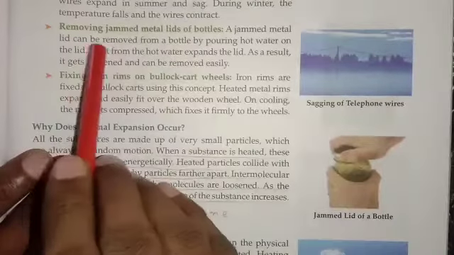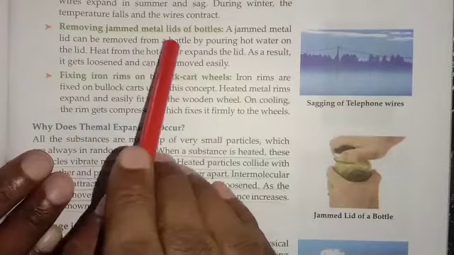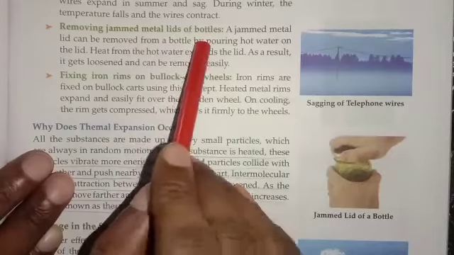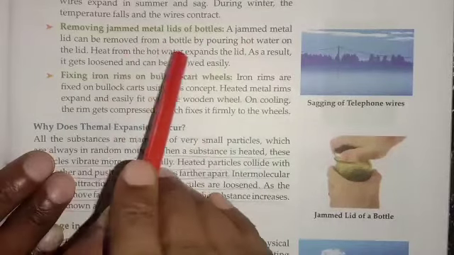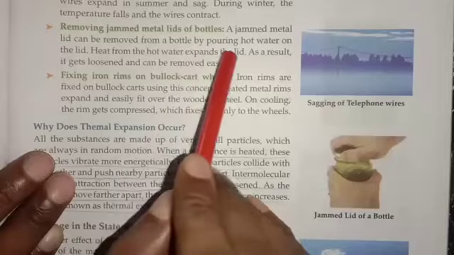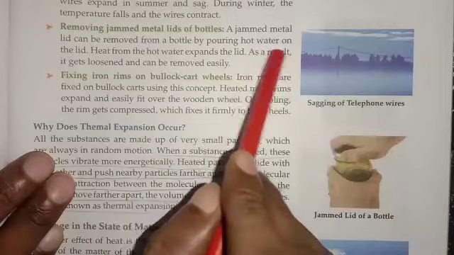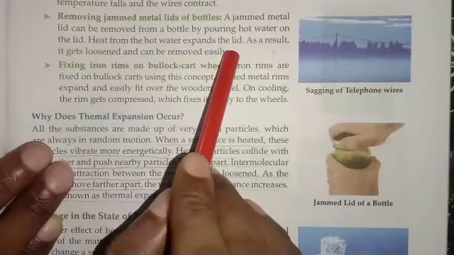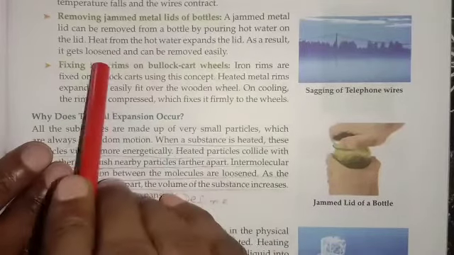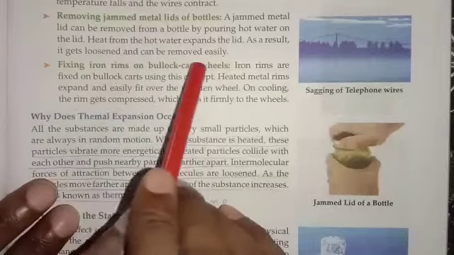Next is removing jammed metal lids of bottles. A jammed metal lid can be removed from a bottle by pouring hot water on the lid. Heat from the hot water expands the lid. As a result, it gets loosened and can be removed easily.